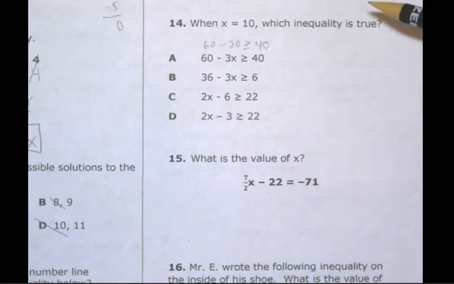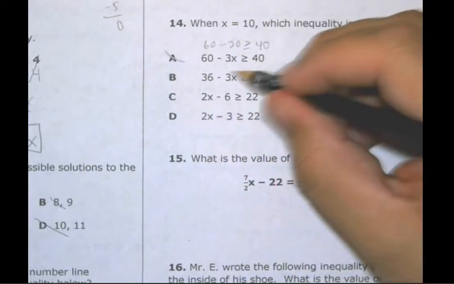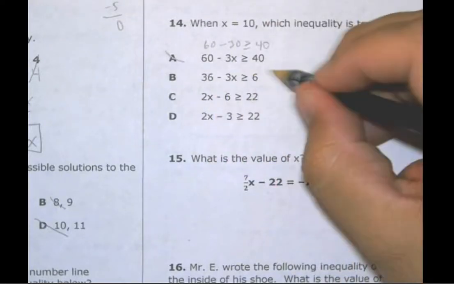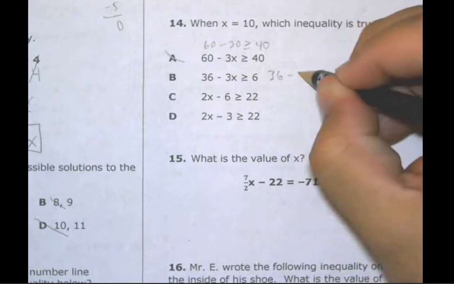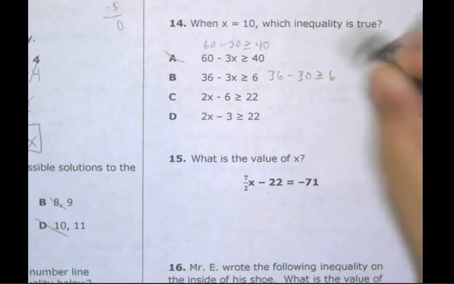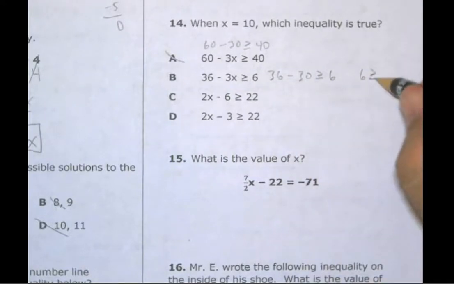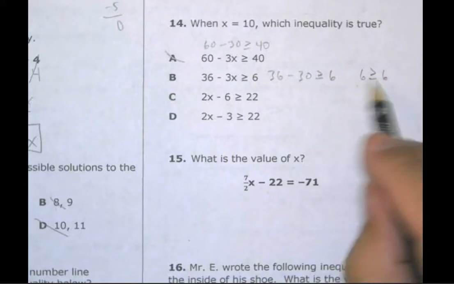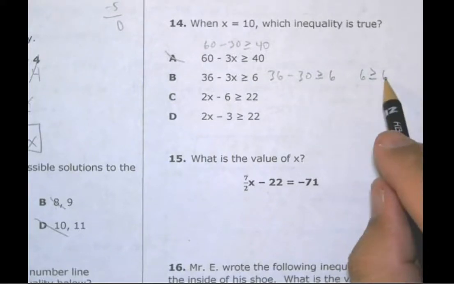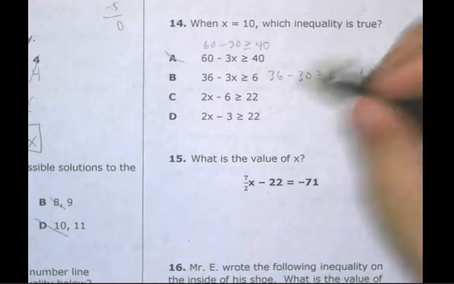Is 30 greater than 40? No, that one doesn't work. 36 minus 3 times x, so 36 minus 30 is greater than or equal to 6. 36 minus 30 is 6, so that would be 6 is greater than or equal to 6. Well, it can be equal. 6 is equal to 6. So I think we're okay here, but let's keep going just to make sure.